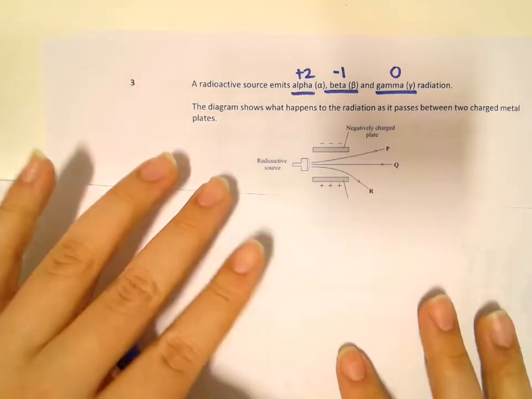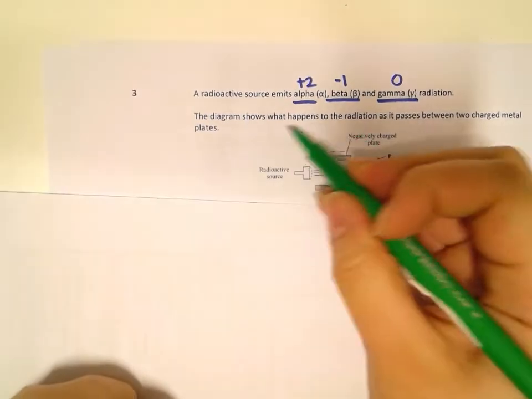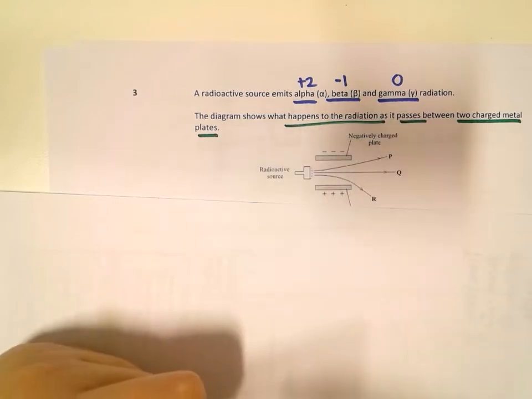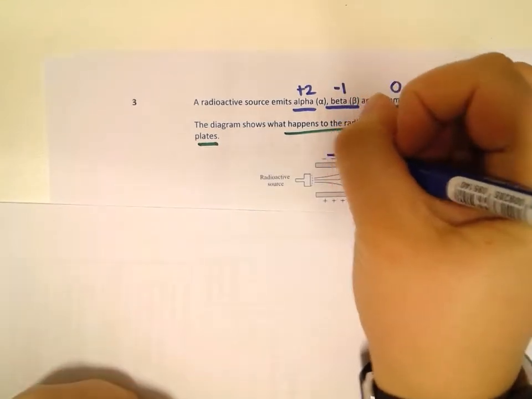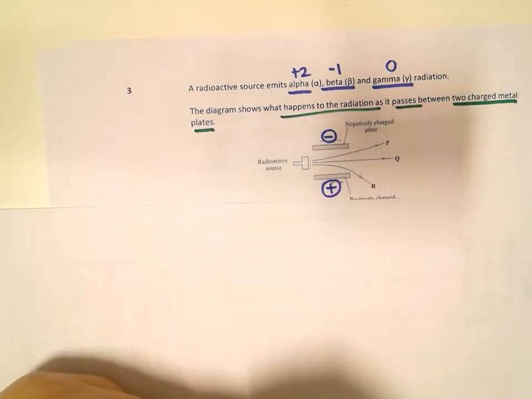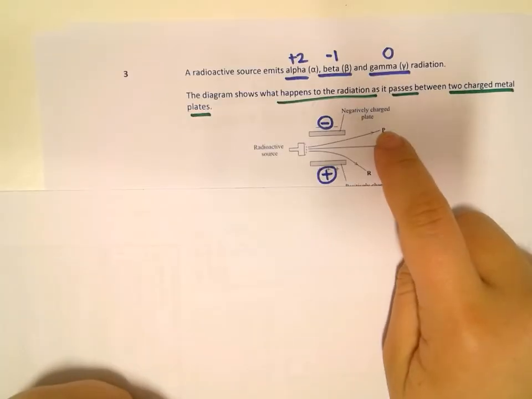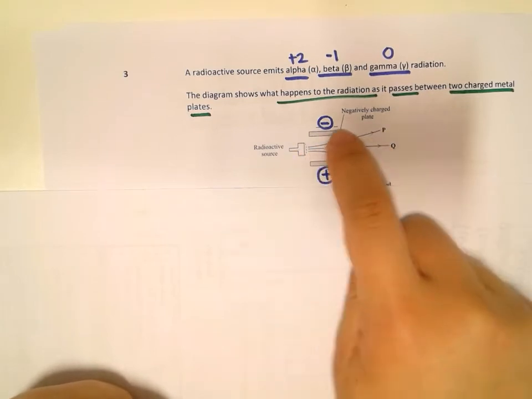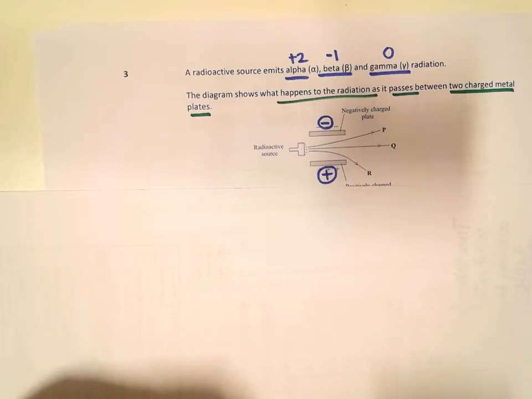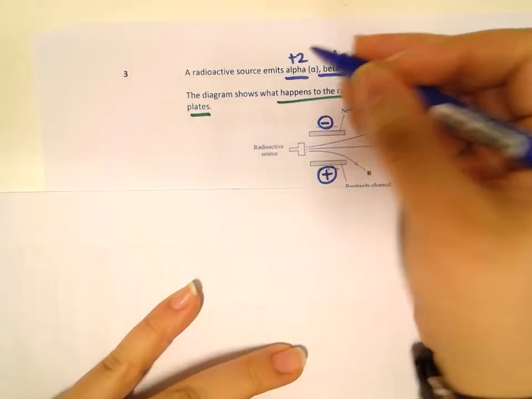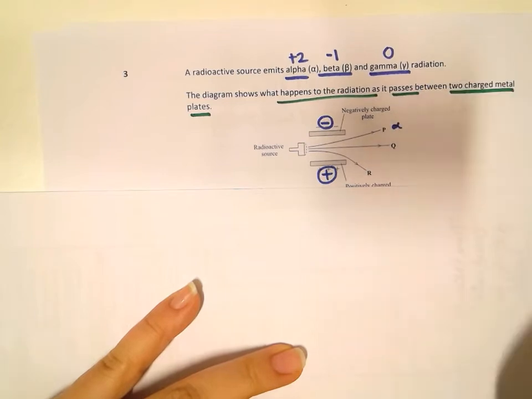This diagram shows what happens to the radiation as it passes two charged metal plates. The top plate here is negative, and the bottom plate here is positive. Particle P is attracted, because as it moves, it bends towards the negatively charged plate. Therefore, we know P is a positive particle, and P is the alpha particle.